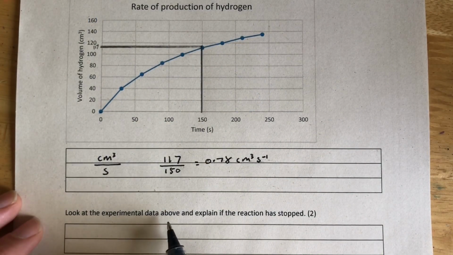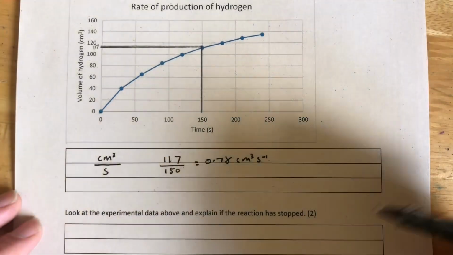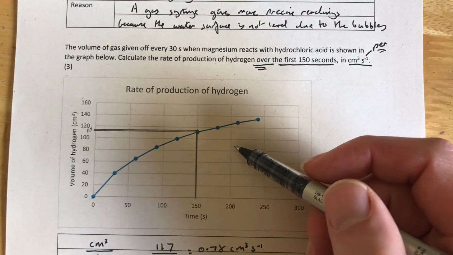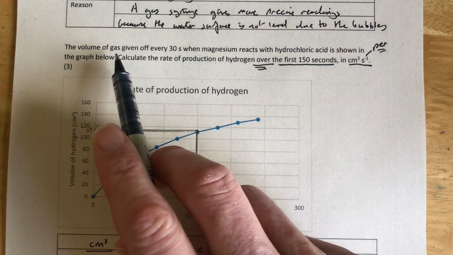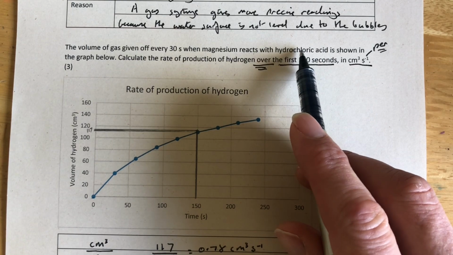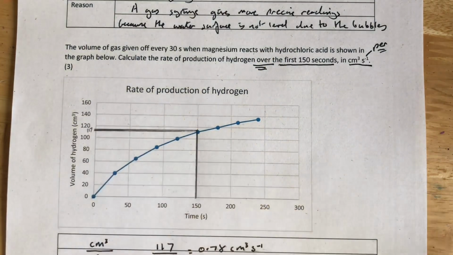Look at the experimental data above and explain if the reaction has stopped. Well, this is the graph for the experimental data it's talking about, and this graph is the volume of gas given off every 30 seconds when magnesium reacts with hydrochloric acid. So we're expected to look at this and say if the reaction has stopped.